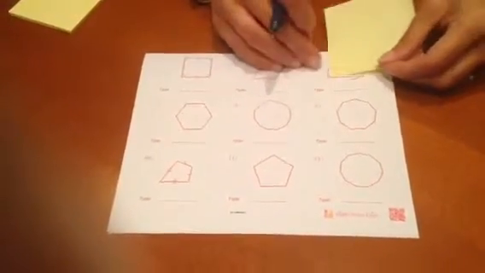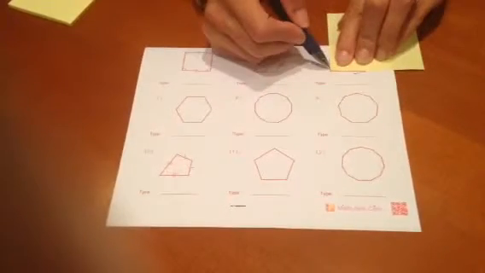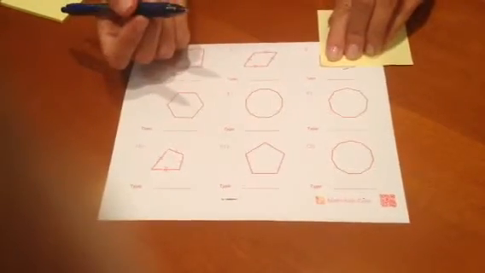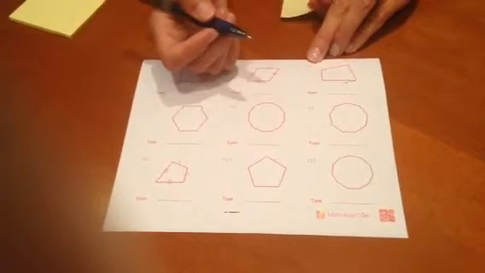We could check over here, and we see that those red lines go right along perfectly with the corner of our paper. We know that that is a right angle. This shape has one right angle.